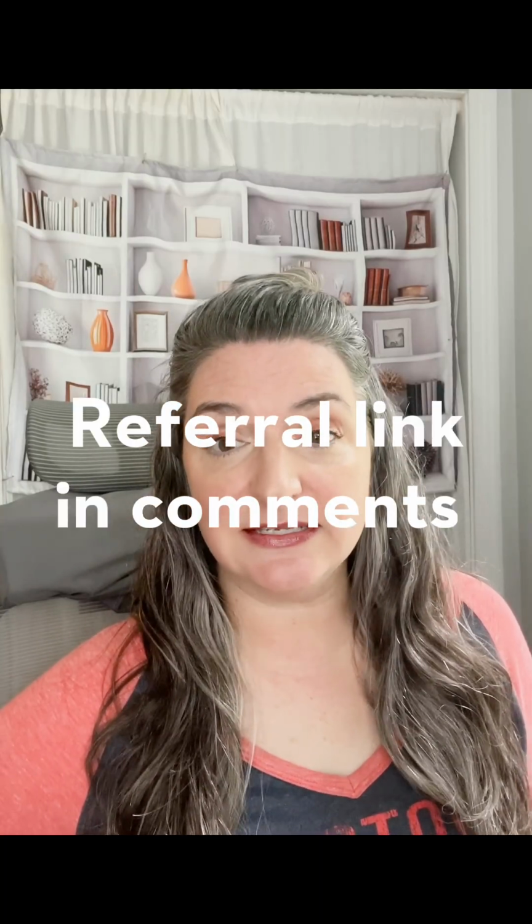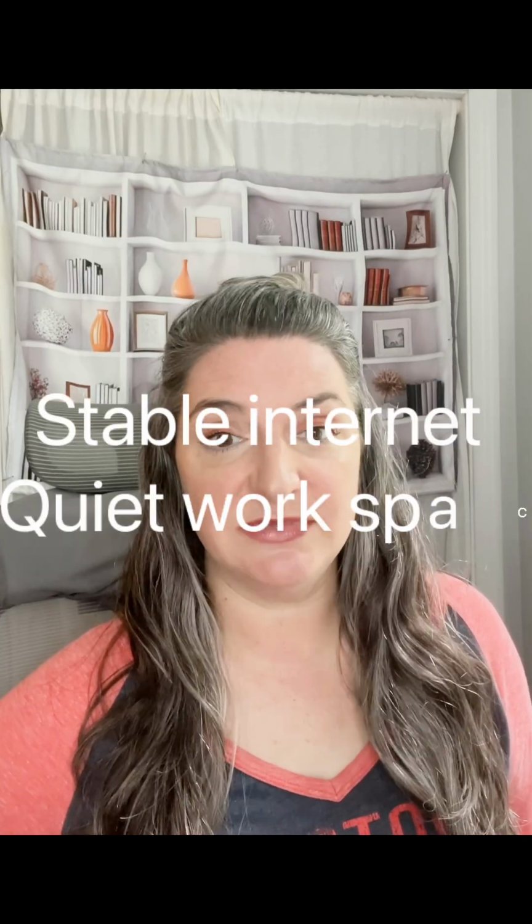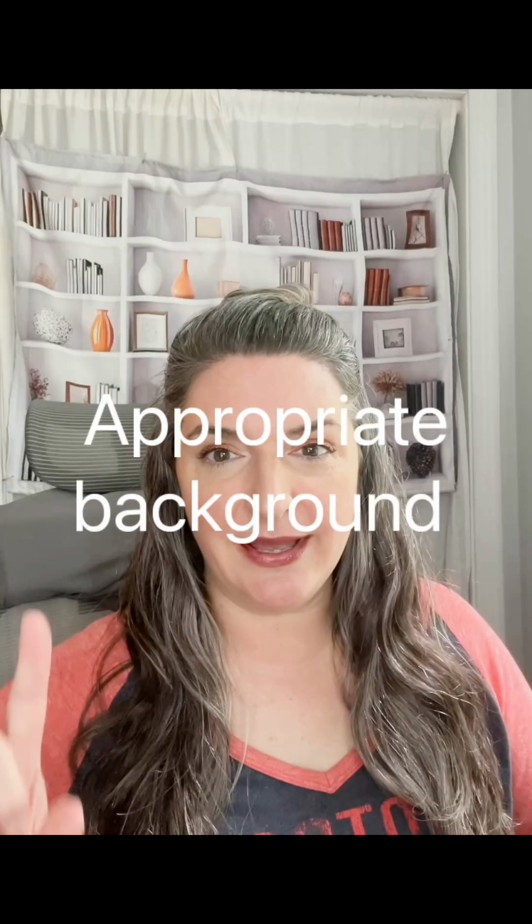First thing you need is a stable internet connection and a quiet place to work. Okay, so once you have that all set up, you want to make sure you have an appropriate background. I bought a background on Amazon or Temu, I can't remember which, super cheap. You can buy backdrops online for like $5 if you want. You could just have a plain curtain behind you, a plain door, a bookshelf. Just make sure it's something appropriate for anyone of any age to see and it doesn't look too distracting or too cluttered.